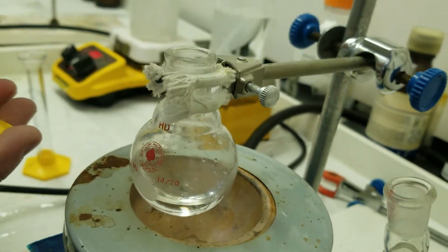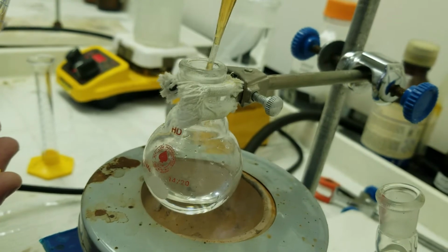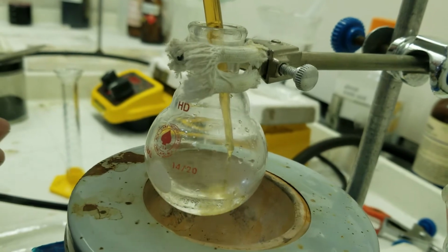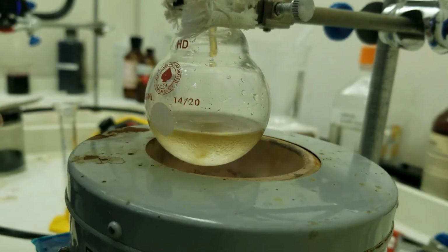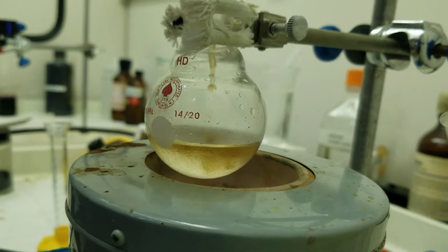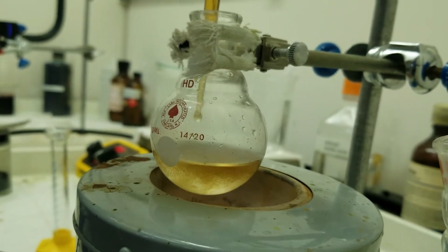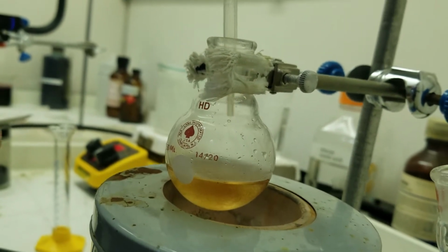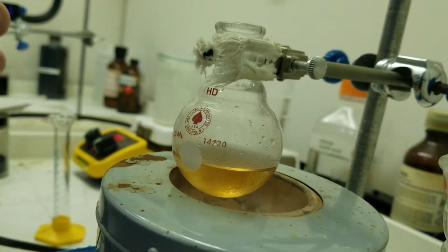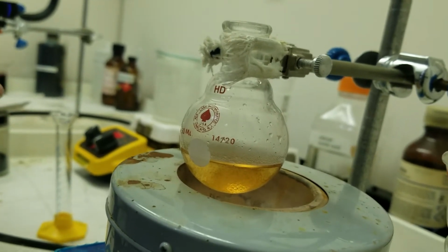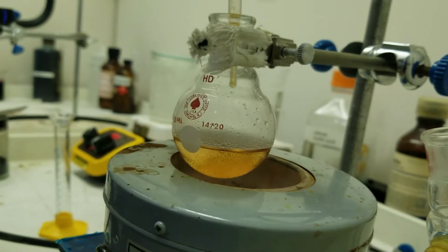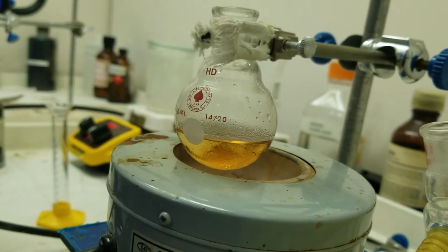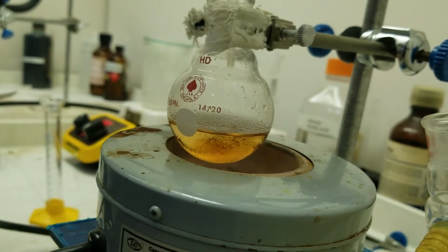Okay, so we're supposed to add this dropwise. You see it's kind of bubbling down in there. And I'm going a little bit on the fast side, trying to mix it as I go. If this was really good aniline, it would actually be 100% colorless, but we're going to worry about the color later when we do the decolorization step. To make perfect aniline, you have to actually distill it right before you use it.